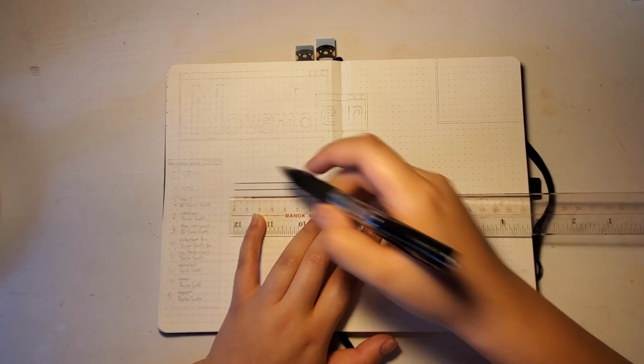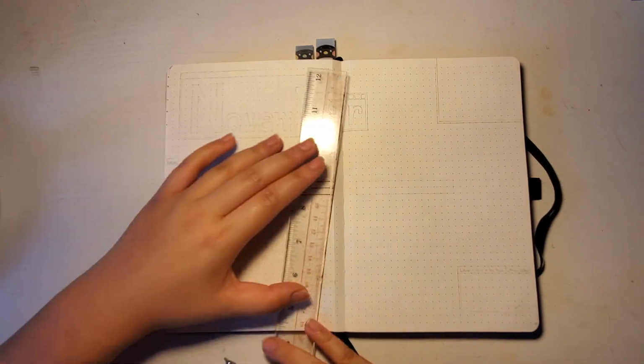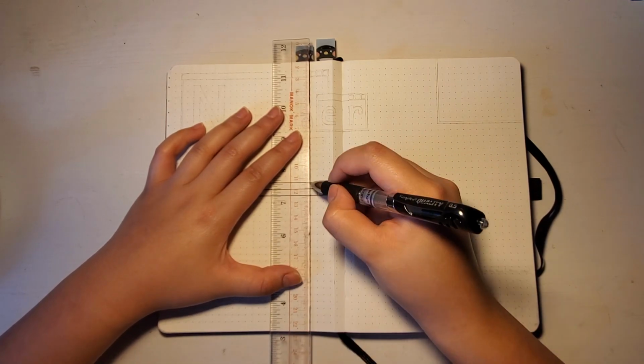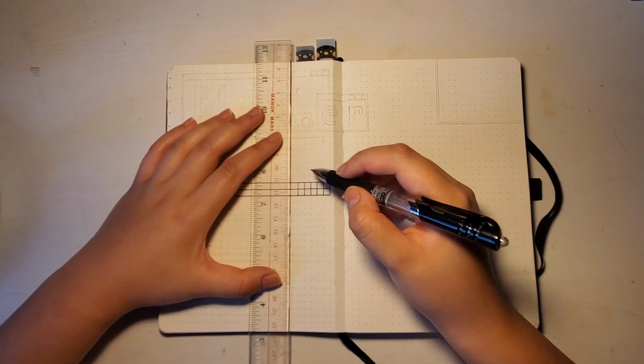Today I'm going to show you guys how I set up my spread for November. So I've made quite a few changes to the layout compared to what I did for September and October, but you're going to see that in a bit.